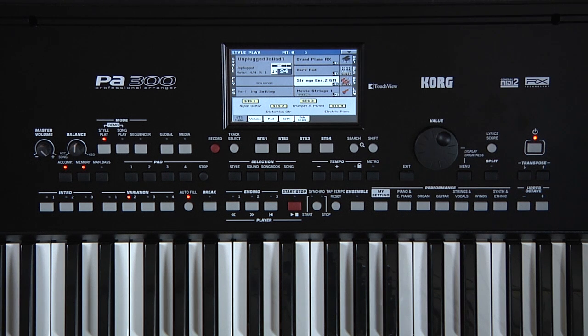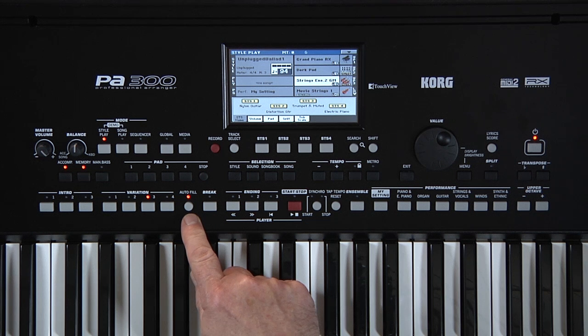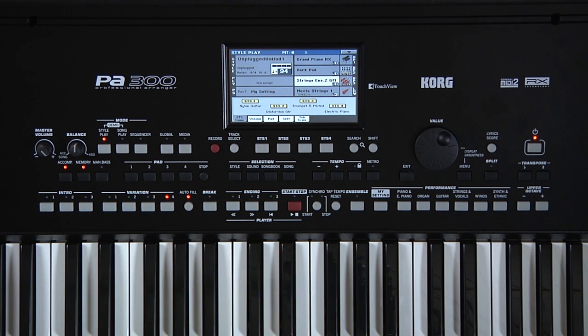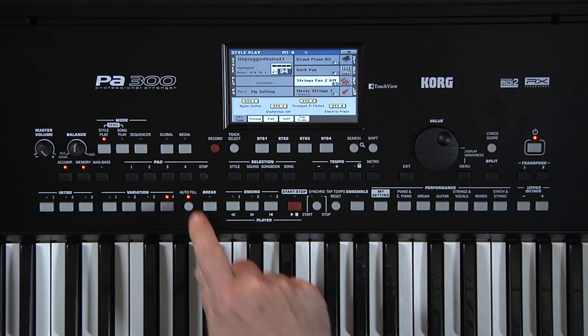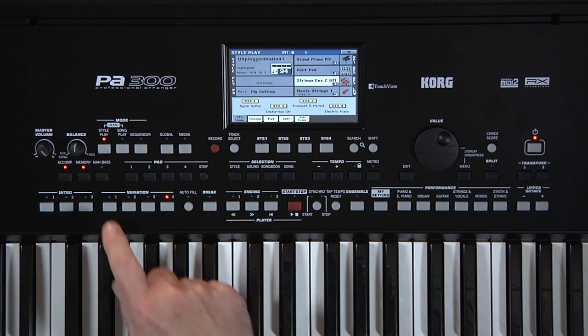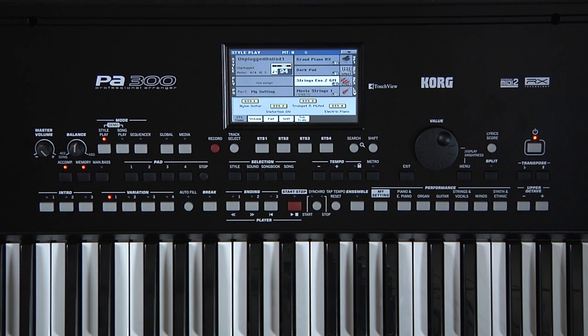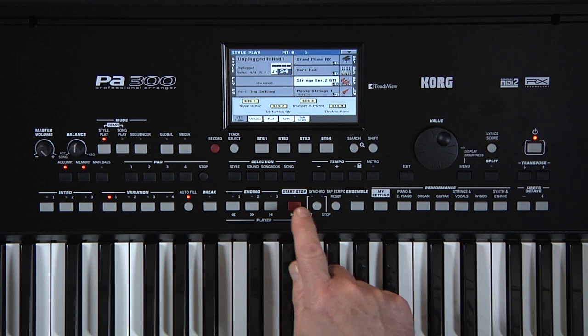As you go from Variation 1 to 4, the musical parts naturally build and get busier in the same way a typical song builds. You'll notice that since autofill is on, a fill is automatically played into the selected variation. Of course, you can turn this off so no fill is played. Turn it back on and press Stop.